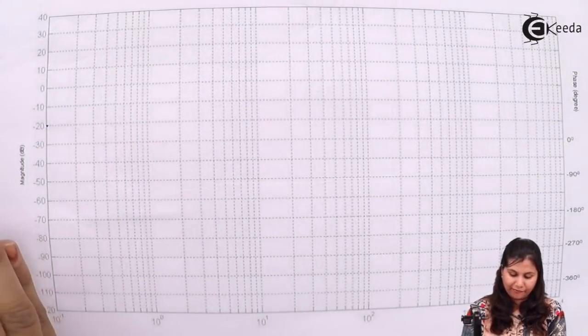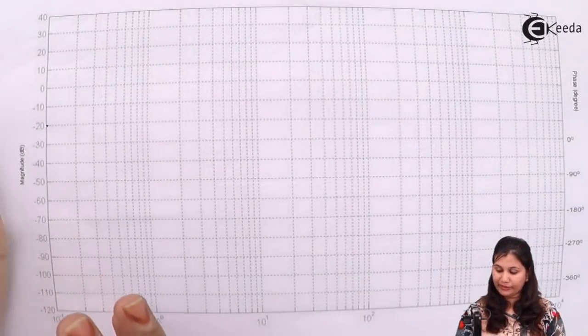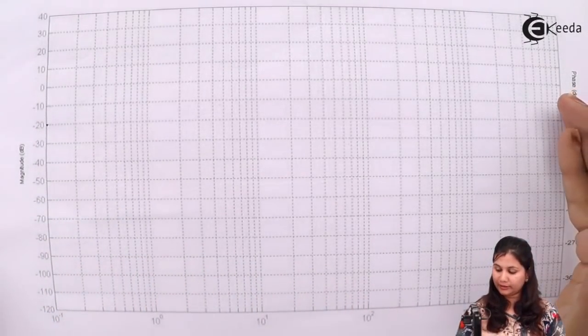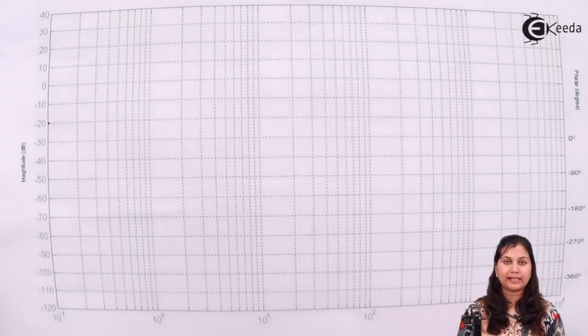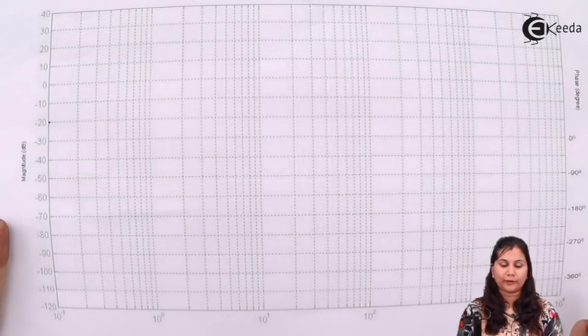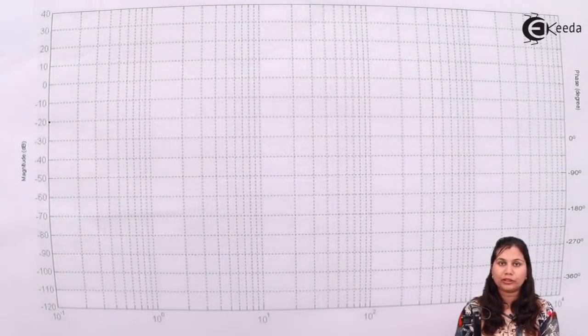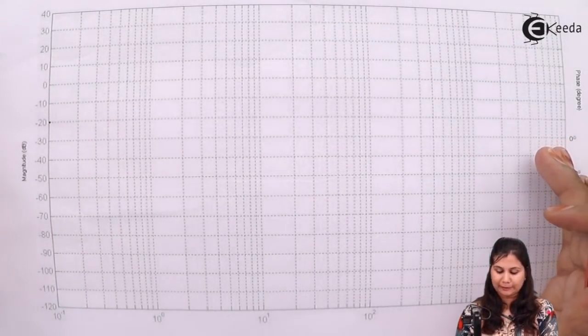Okay, so here we have magnitude in dBs on the left hand side and on the right hand side we are going to mark the phase angles in degrees like 0 degrees, minus 90, minus 180. So this is for the phase plot. The left scale will be used for the magnitude plot and the right hand side scale will be used for the phase plot.